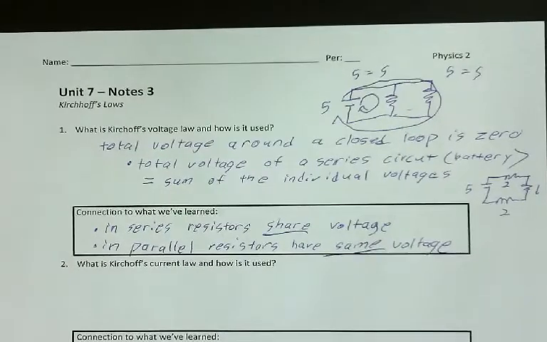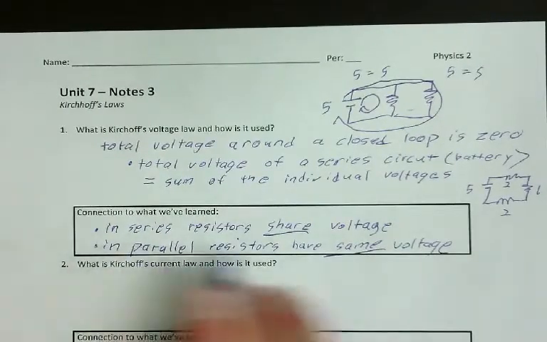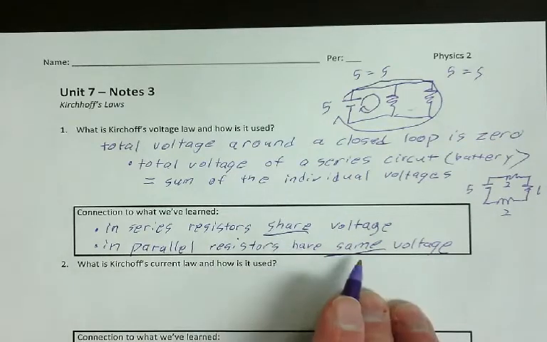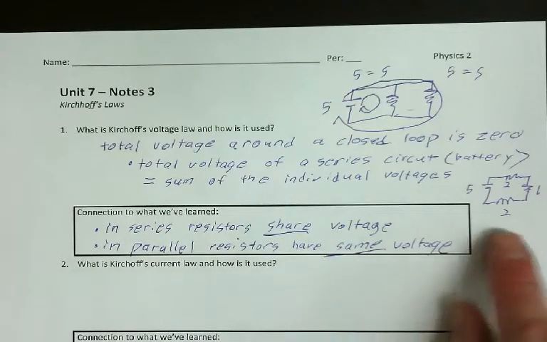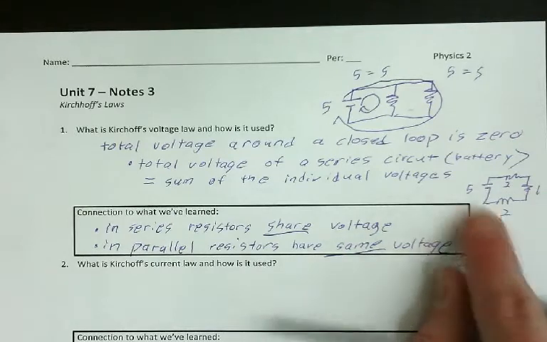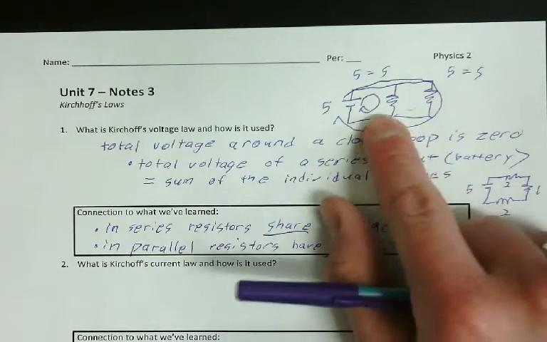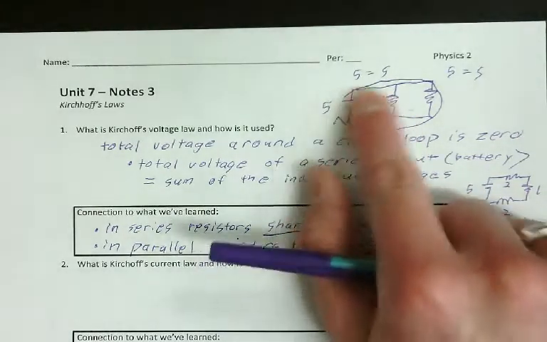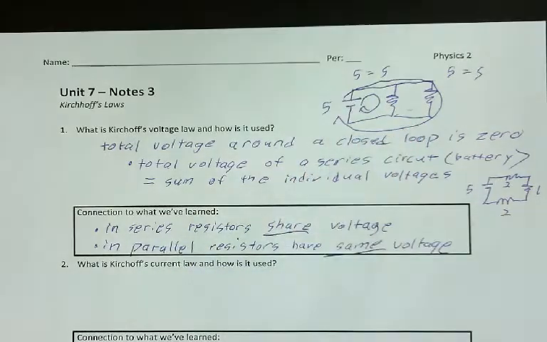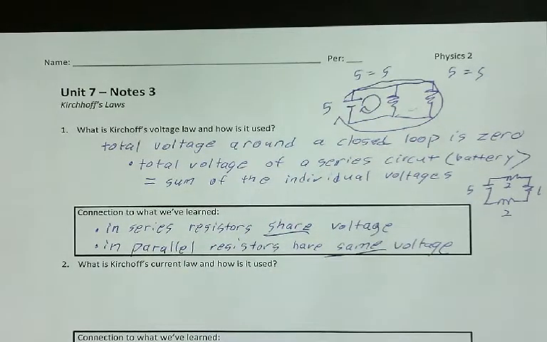Okay, so again, I'm just giving a name to what we've already seen. Things in series share voltage. Things in parallel have the same. The reason is in series, they add up to be the total. In parallel, they're their own total, like they are the circuit. And so that's why they have the same value. Questions on the Kirchhoff's voltage law?